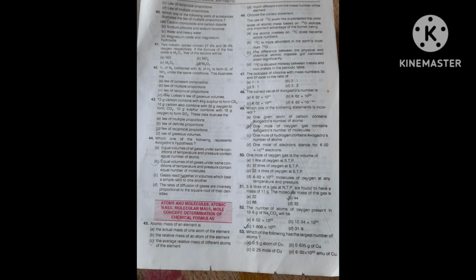Or you can tell 0.1 mole is there, and 1 mole is equal to 6.022 into 10 to the power 23. Then 0.1 into Avogadro number means 10 to the power 22 will be there. But here, in 1 mole Na2CO3, 3 atoms of oxygen are there, so simply you multiply. That will be 3 into Avogadro, 3 into 6.02 into 10 to the power 22.